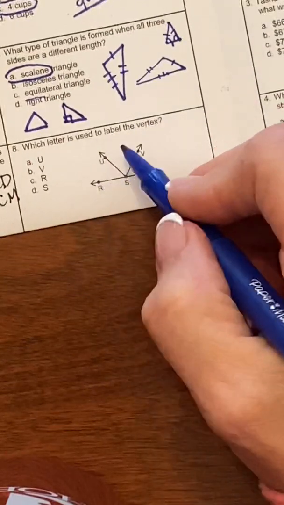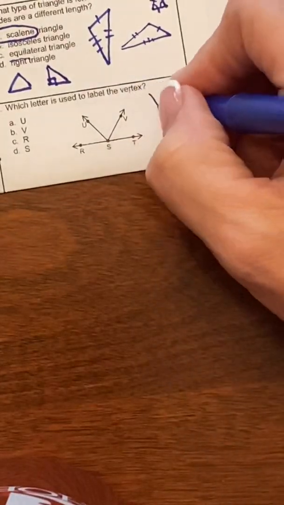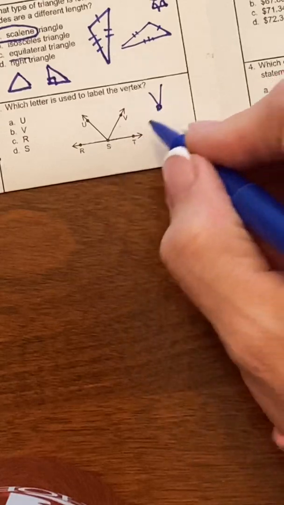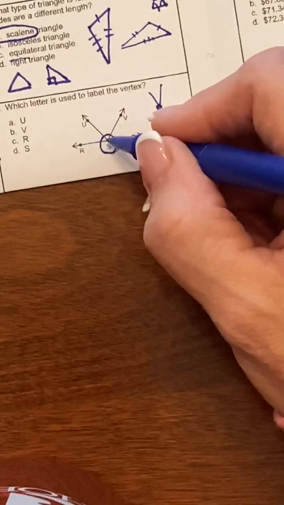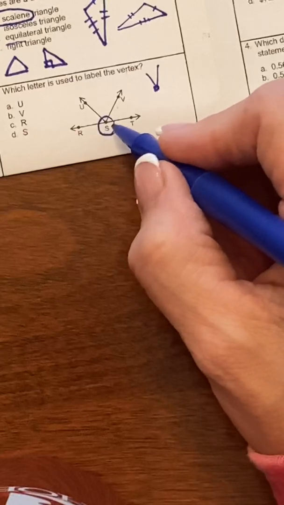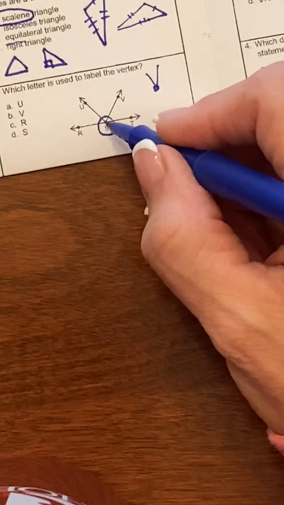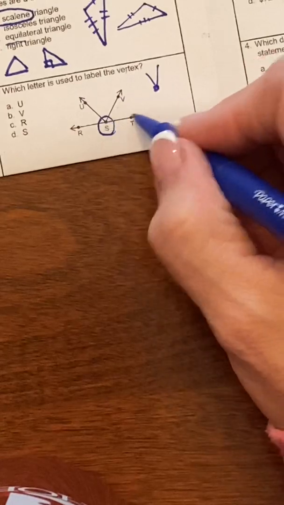It says, which letter is used to label the vertex? The vertex is where it comes to a point, like in the letter V, where the lines touch. The only one that could come together to make an angle would be S. S can make the angle RTU, can make RTV, RST. That's a straight angle, it could be, but you have to have the vertex of S to make maybe this one here, right? All right, has to be S.